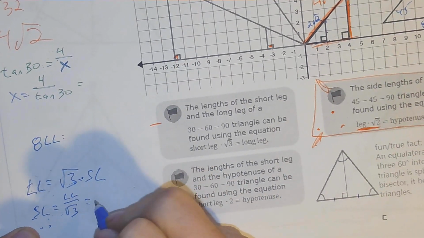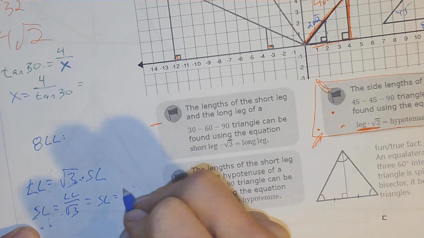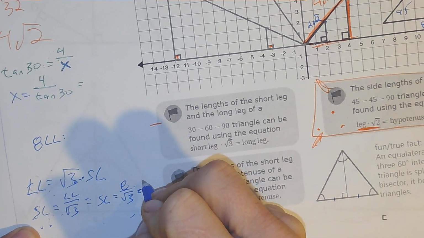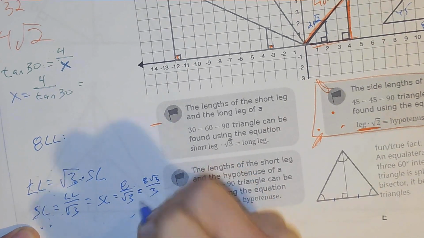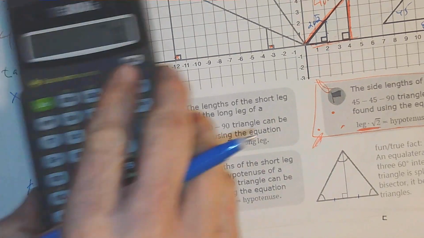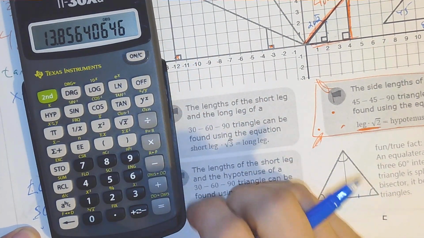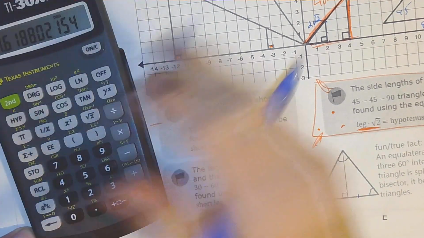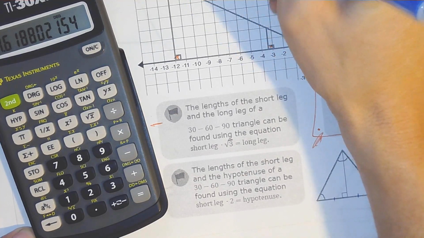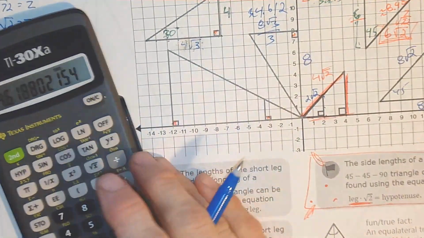So our short leg would be equal to 8 divided by square root of 3, which is equal to 8 square root of 3 over 3, which is about 4.612, approximately 4.612. Okay, so that's the relationship there.